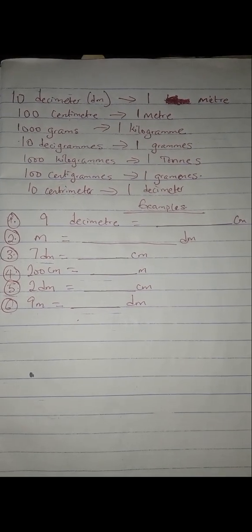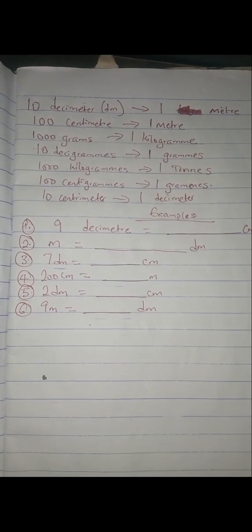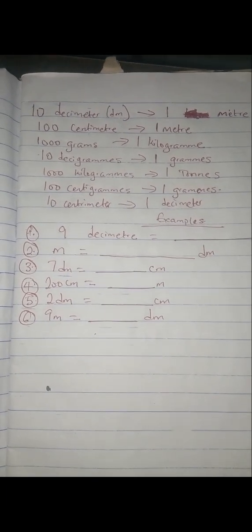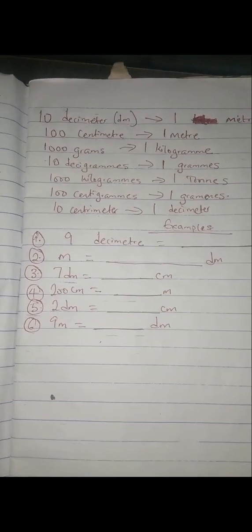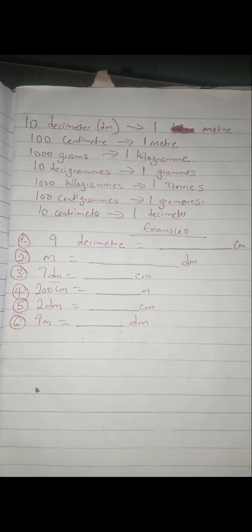Now we are going to be looking at these questions that have to do with change of measurement. Do you understand? Change of what? Measurement. Now, measurement can be of different units.